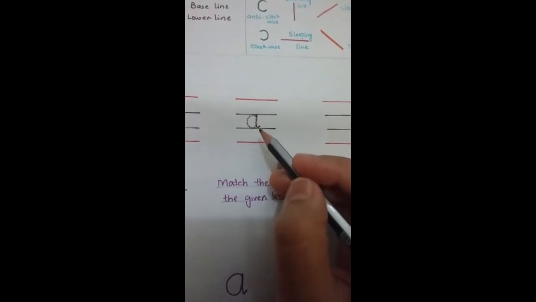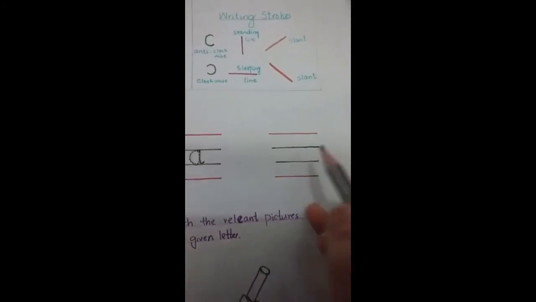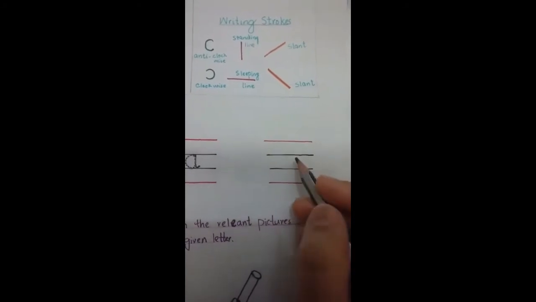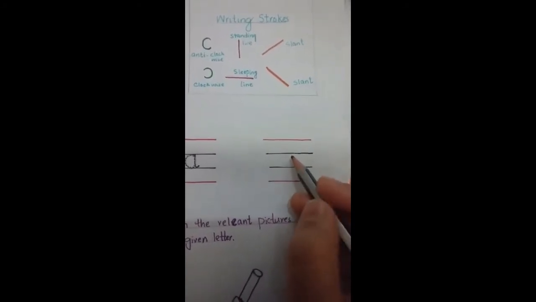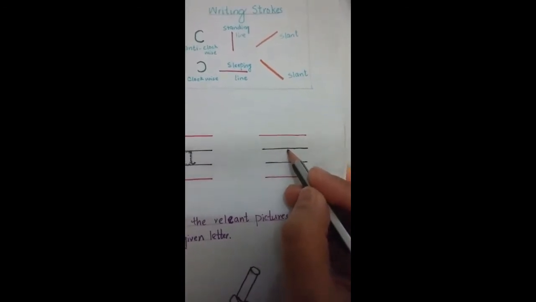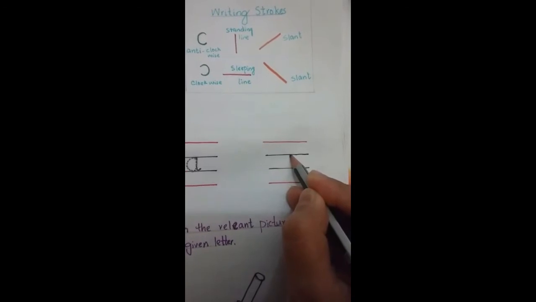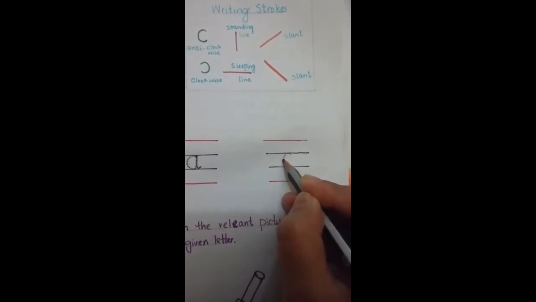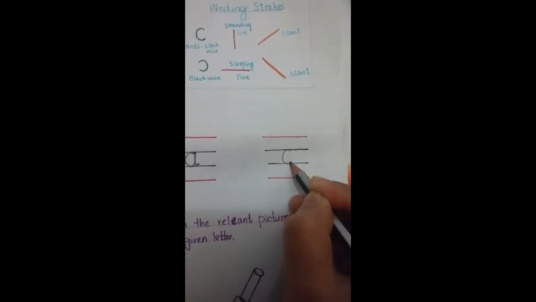Now here you will write small a independently like this. Listen to me carefully. First, you will make an anti-clockwise half circle like this. Now touch the baseline.